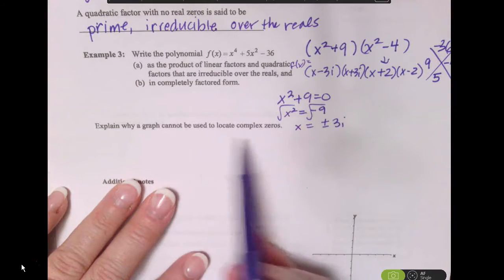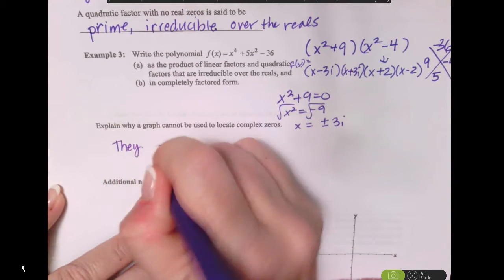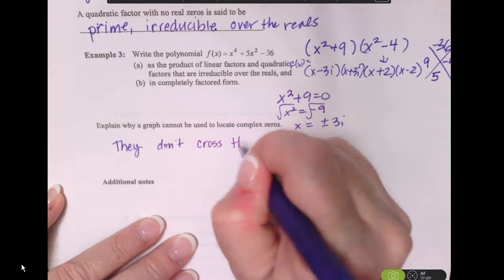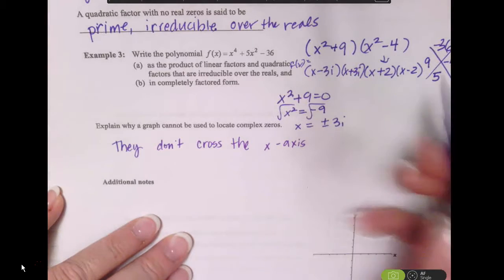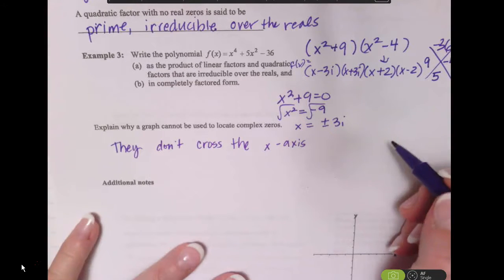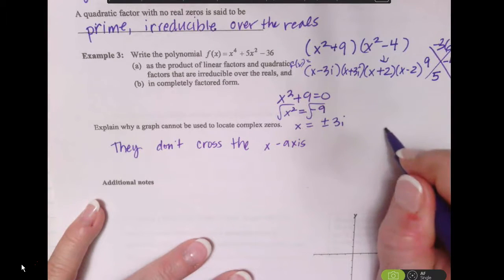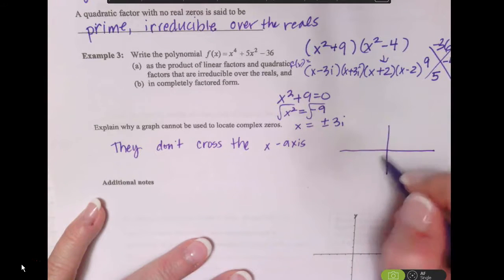Explain why a graph cannot be used to locate complex zeros. So they don't cross the x-axis. So this thing is x to the 4th. If I was going to sketch that, the leading coefficient is positive. 2 of the zeros are at 2 and negative 2.